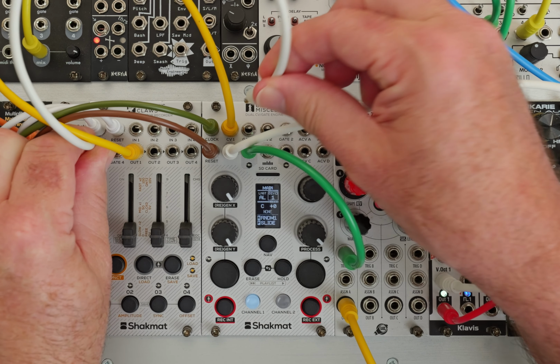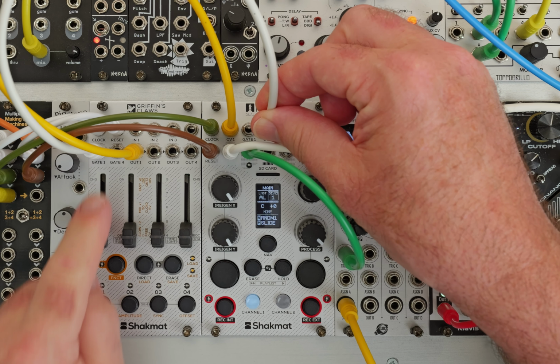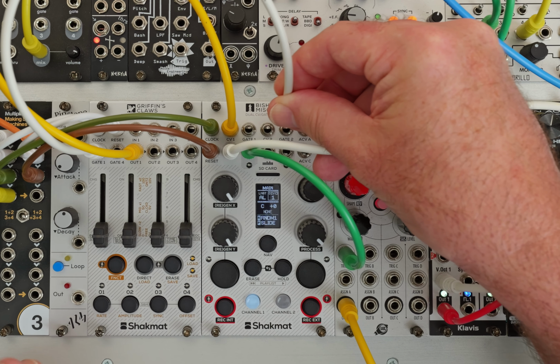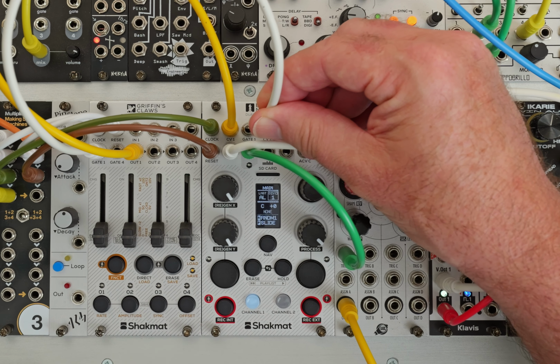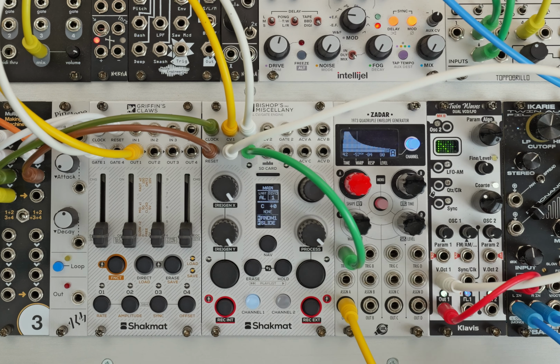I also need a gate. So I'm just going to patch the output of gate 1 here, which triggers every time the slider moves, which is a really useful feature on Griffin's Claws. I did a video on it. Link is up there. Patch that into gate 1. Now, every time a gate comes in, Bishop's Miscellany will record the CV value.